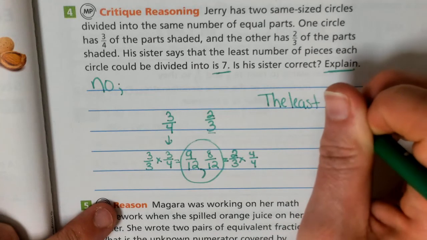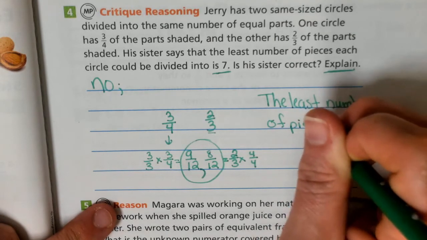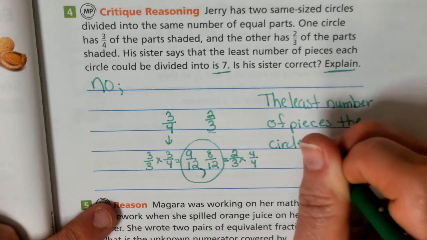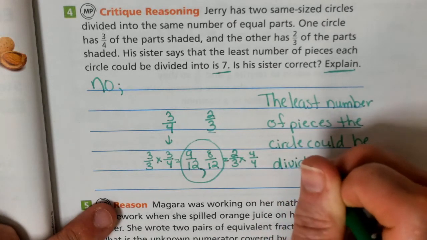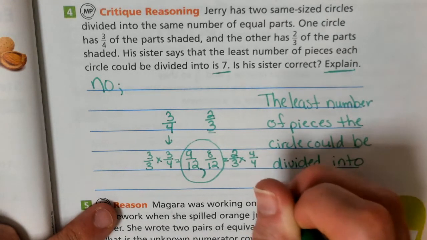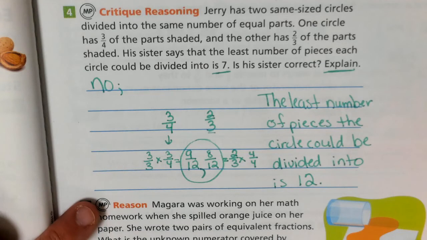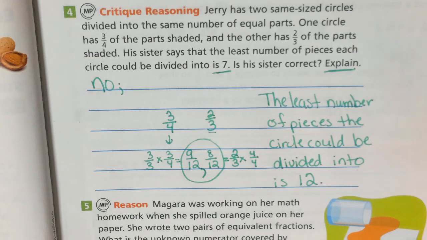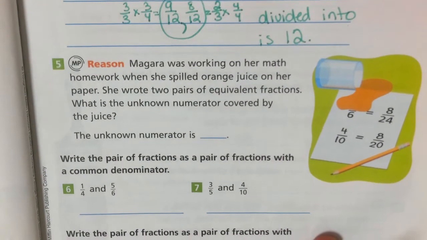So the least number of pieces the circle could be divided into is 12, not 7. So that's why his sister is incorrect. Because again, it looks to me like she must have added those two, and that is not how we find common denominators. No, we never add it. Not the denominators anyway. All right.